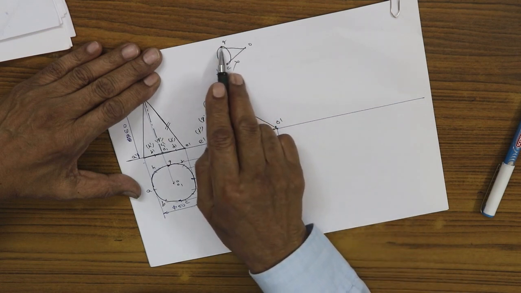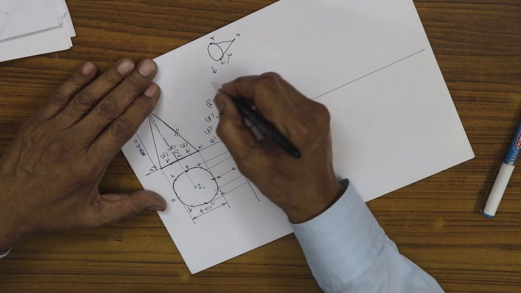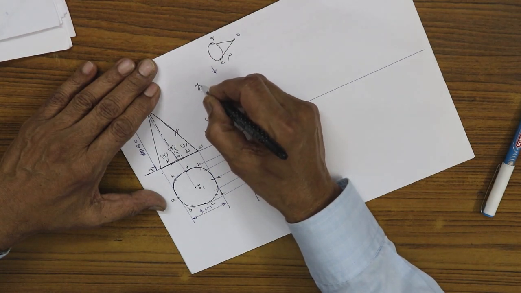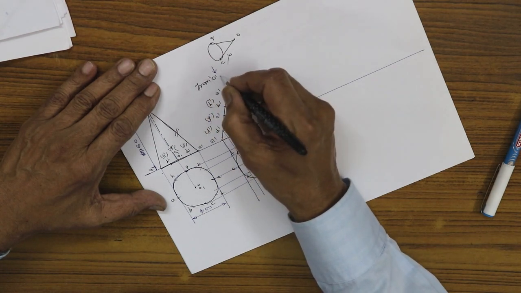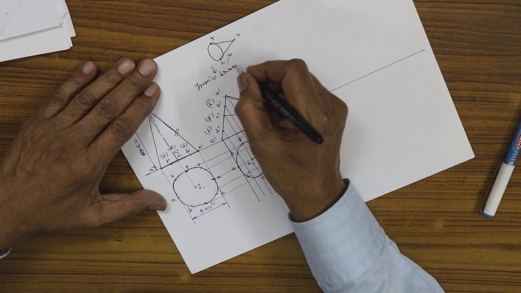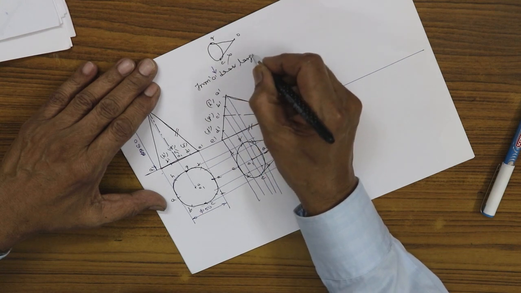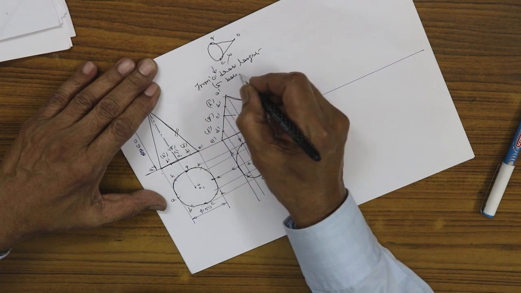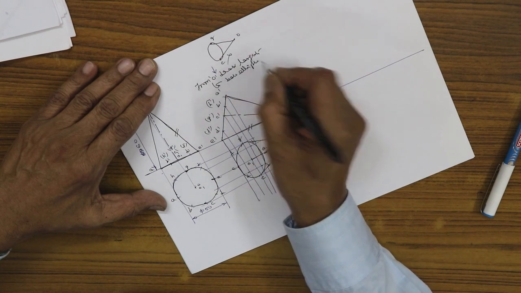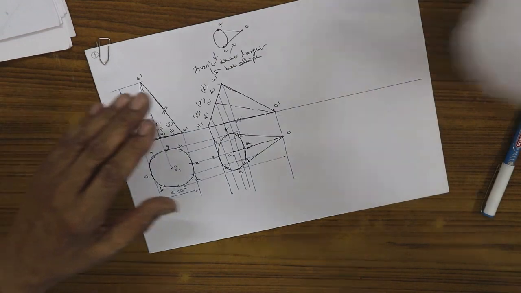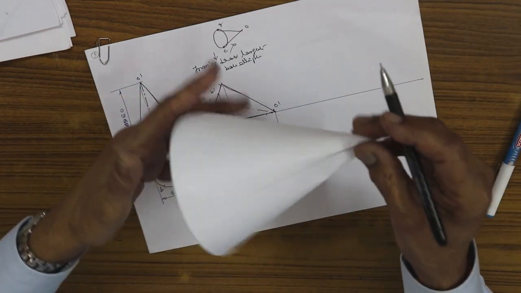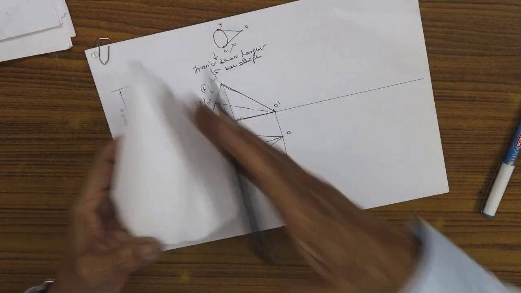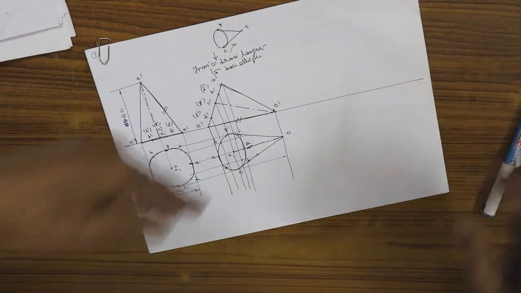What you should do is draw from O the tangents to the base ellipse. From apex O, draw tangents to the base ellipse, because we have an infinite number of generators. Only the extreme end generators you have to draw when you project.